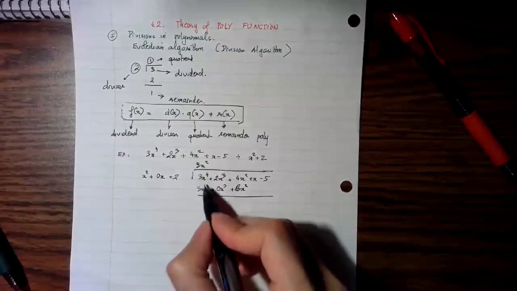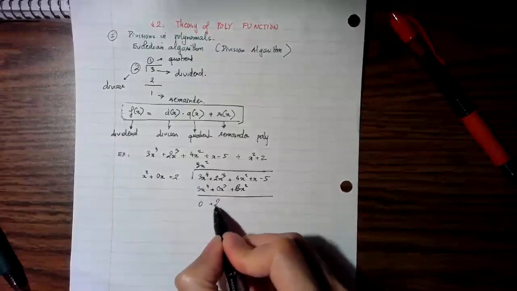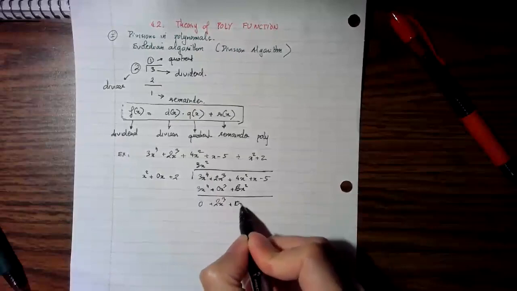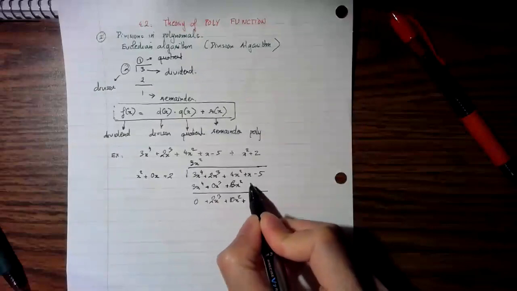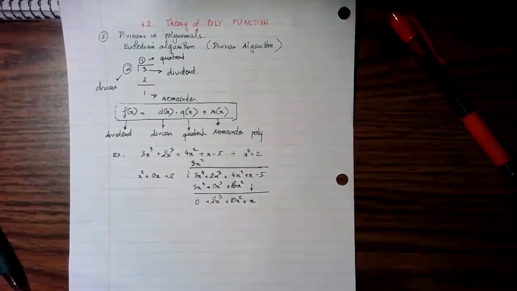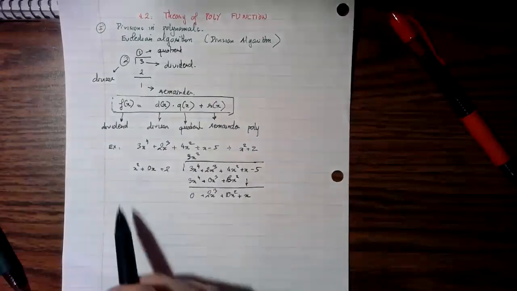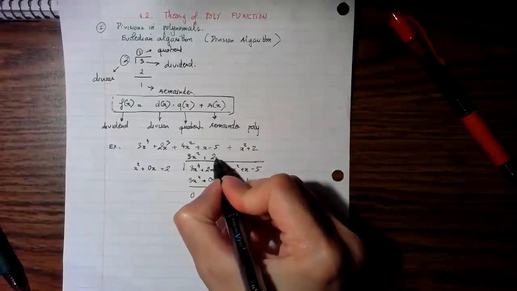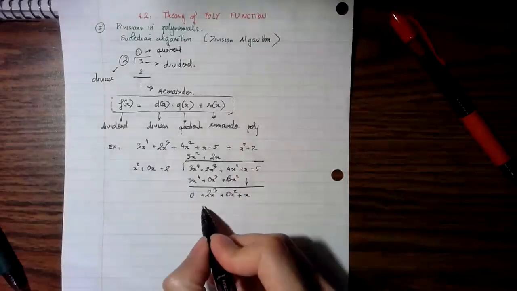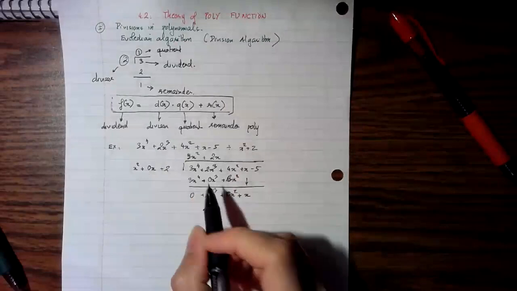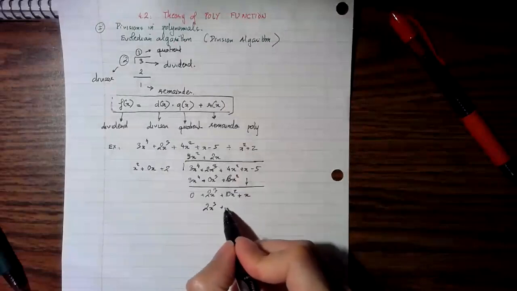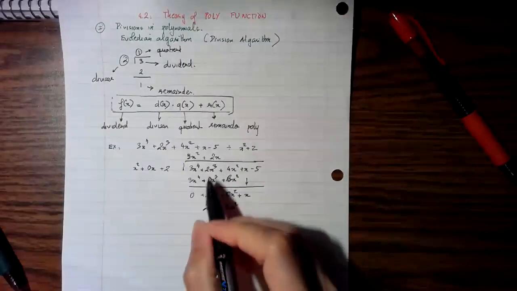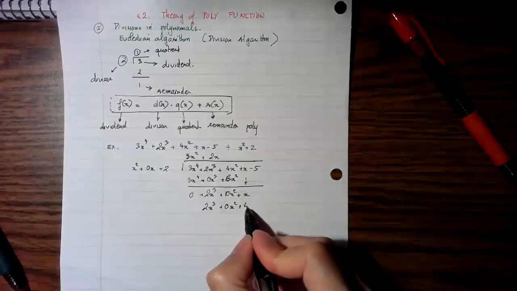Then you subtract: 0 plus 2x to the third plus 10x squared plus x. Now we drop x down. Okay, and you can do division like that. X squared going to 2x to the third, so you put 2x. 2x times x squared is 2x to the third. 2x times 0x is 0x squared. 2x times 2 is 4x.